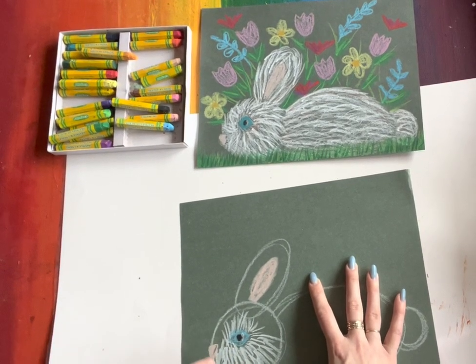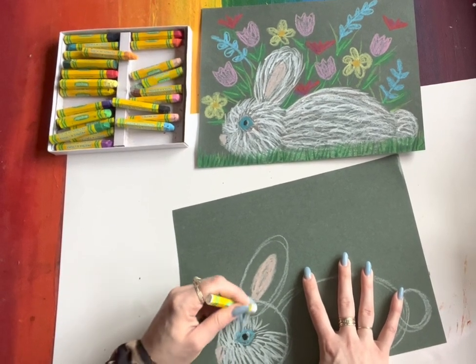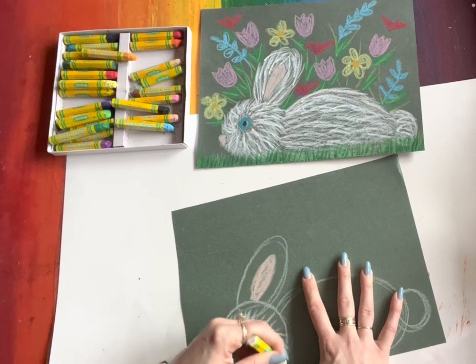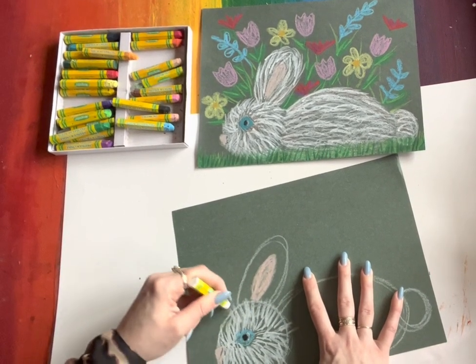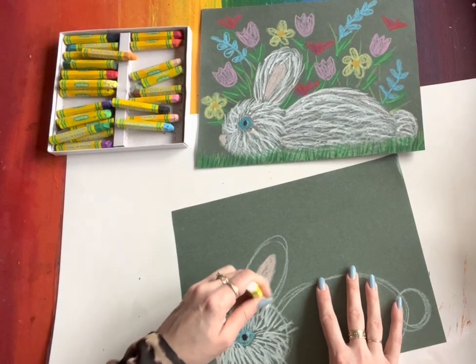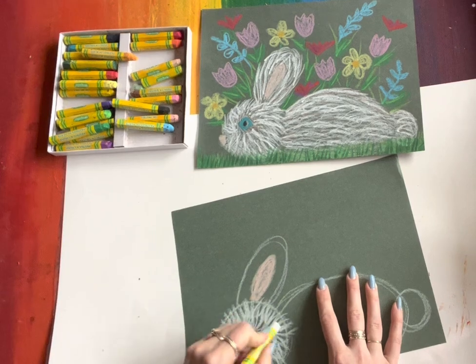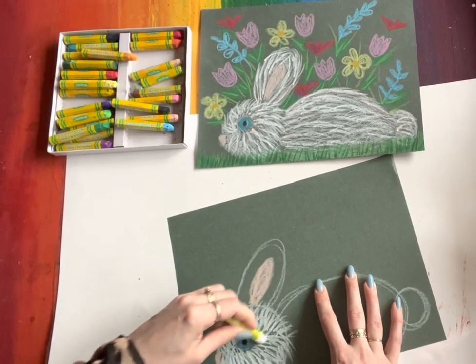That implied texture. Now, I'm kind of going in the direction away from the eye. And you want your strokes to leave the outside line that you drew, right? I'm not staying in the line, I'm going slightly outside it.